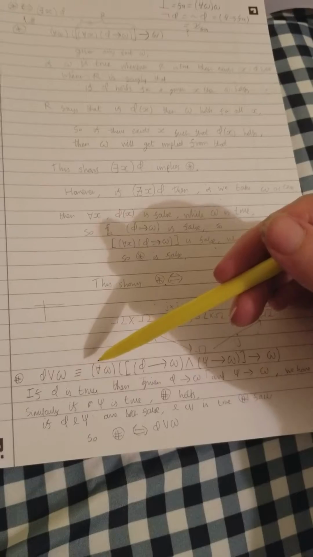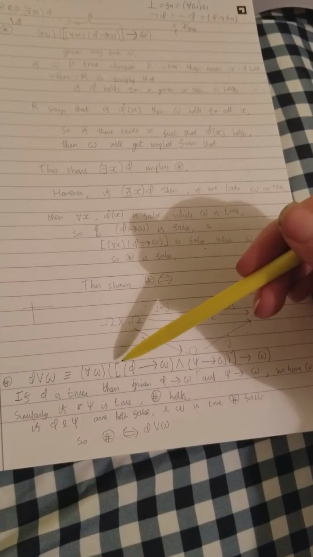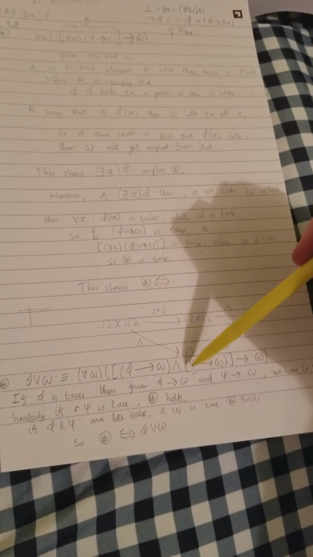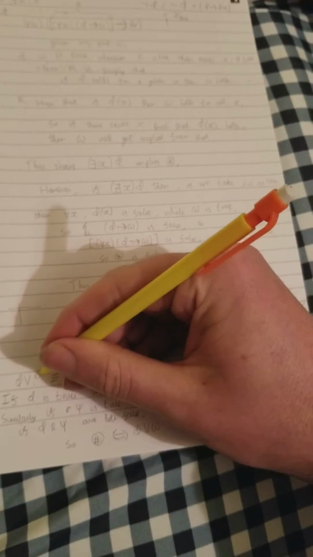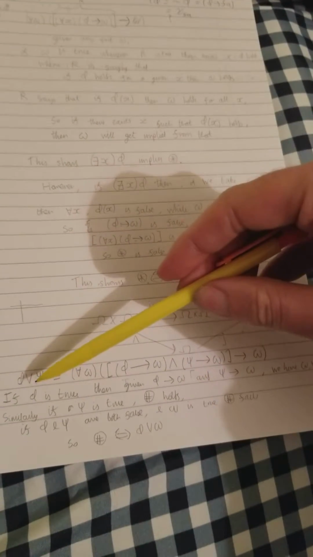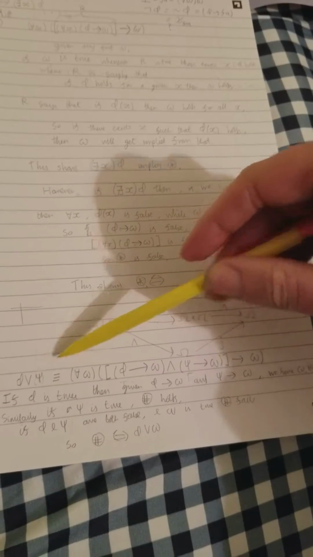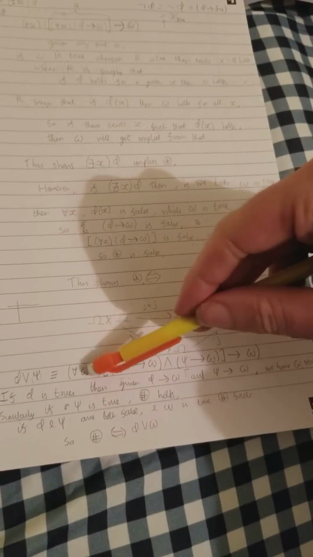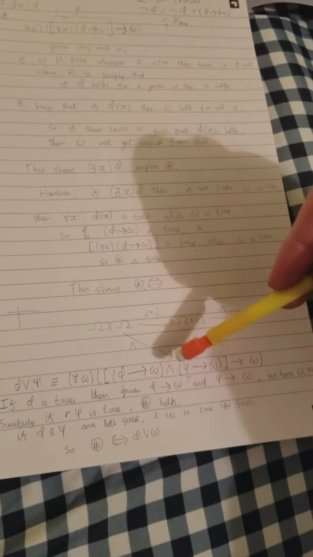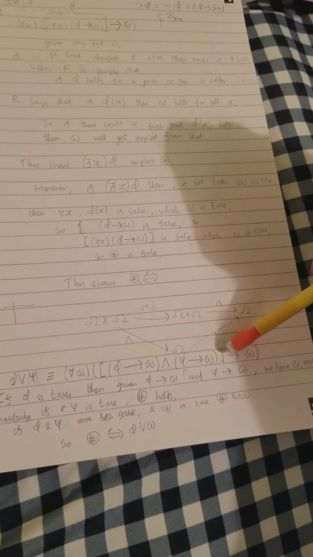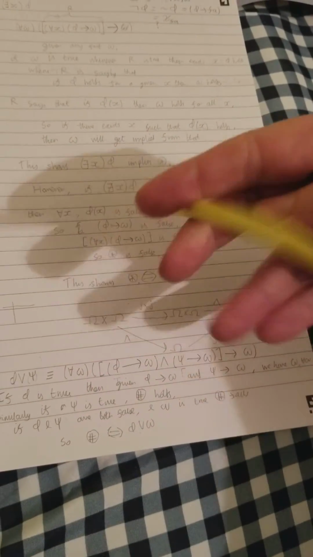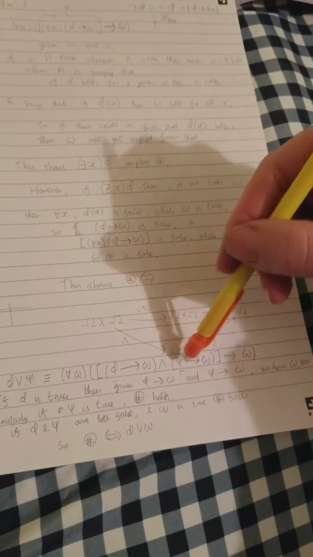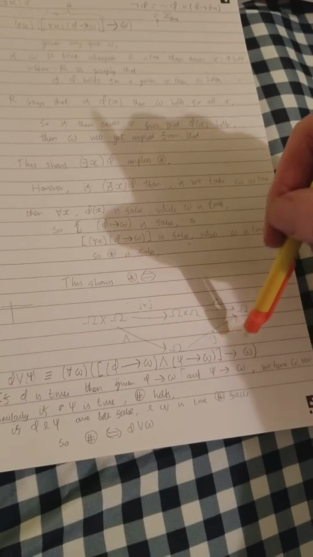Phi or psi is equivalent to saying this: for all w, when we have that phi implies w and psi implies w, then those two, both of these, imply w. So we're saying that for all w, phi implies w and psi implies w implies w.